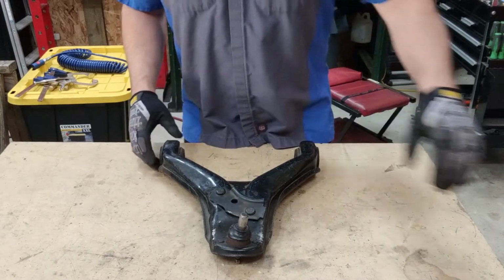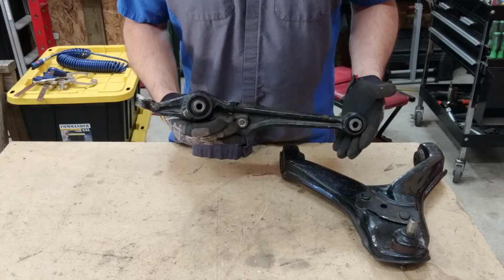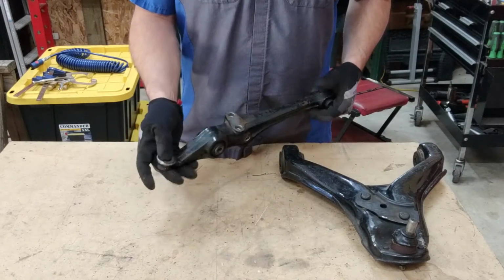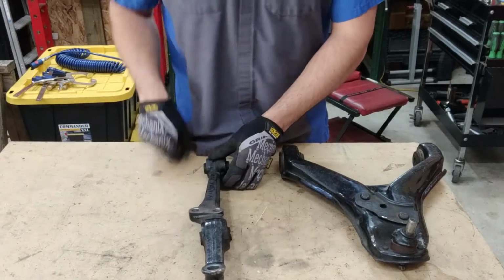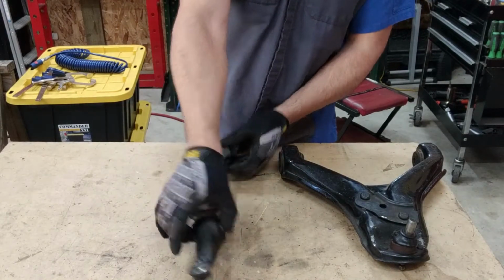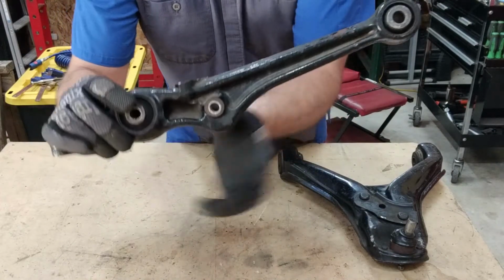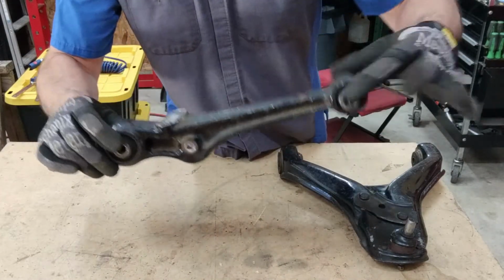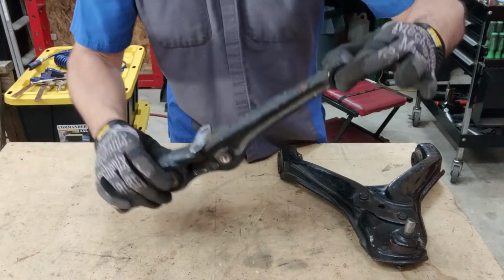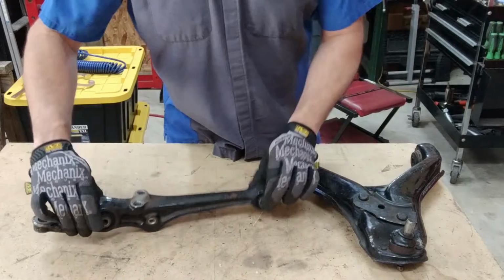Other suspension systems have a lower control arm, like this example, where we have our pivoting ball joint out at the end. We have a point where our strut will likely connect right here. This would be probably where a sway bar would connect, and then our pivoting point on the chassis. So this is going to perform the same movement as the other control arm.